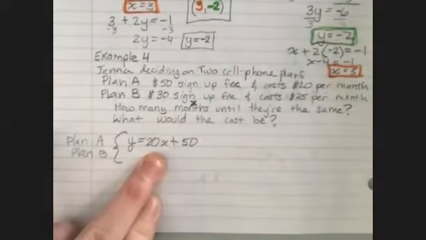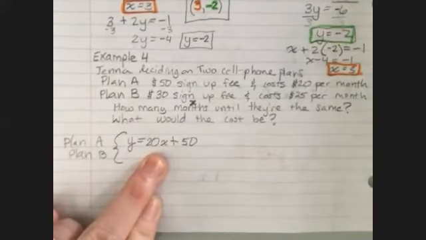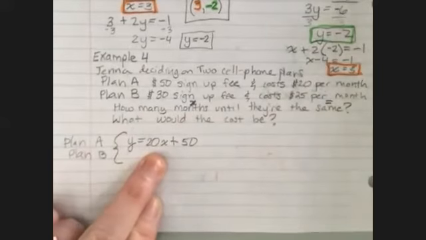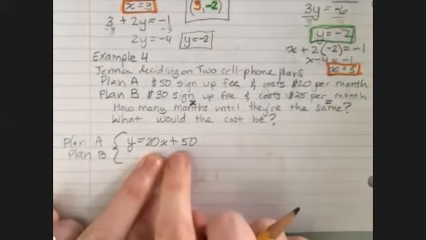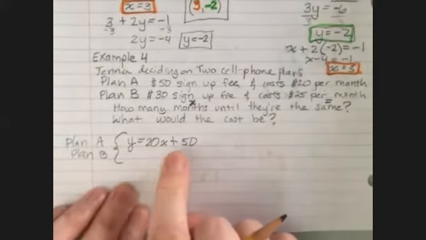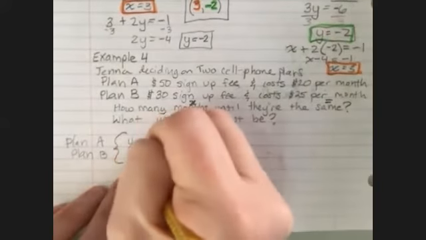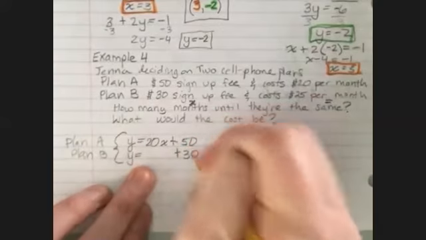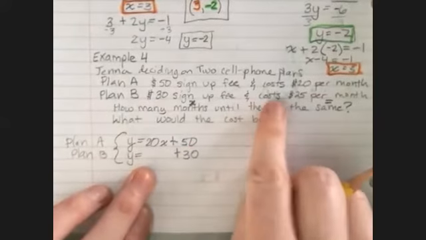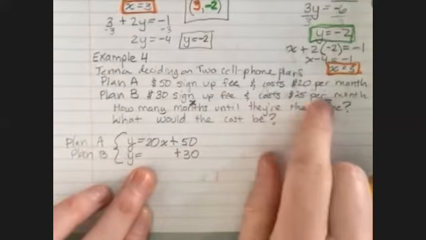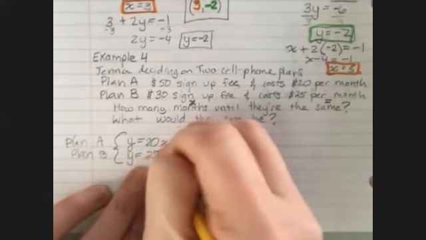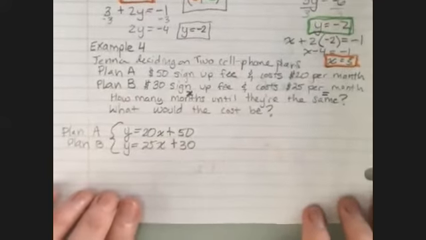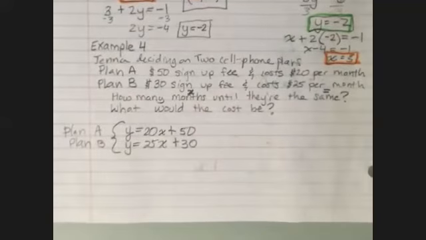the question will always tell you what the variable is. So since it says how many months will they be the same, same means equal. So that you have the first equation. The second equation, y equals, this time your flat rate to sign up is $30. That's your y-intercept. And you have to pay a rate of $25 per month. And again, your x represents the months. Now I have my two equations.